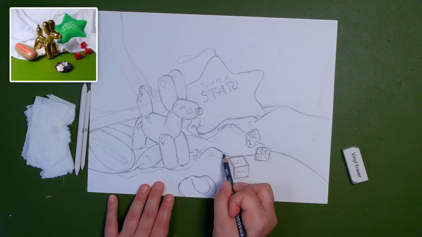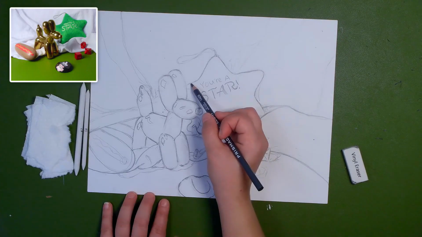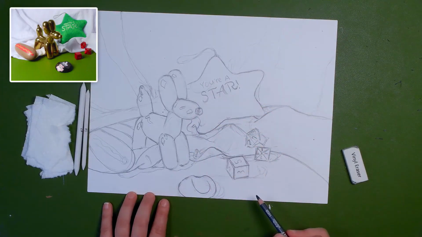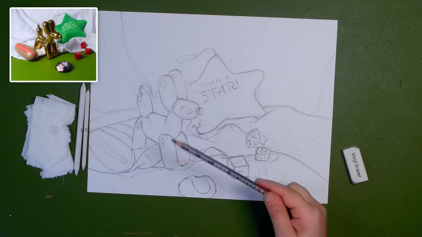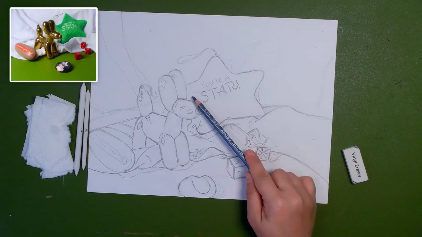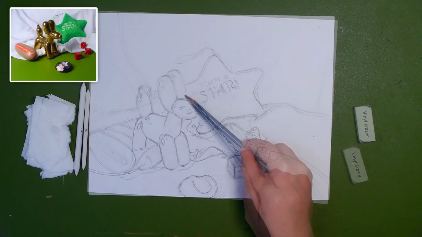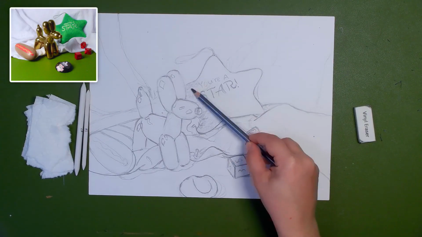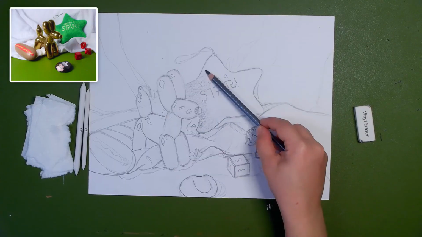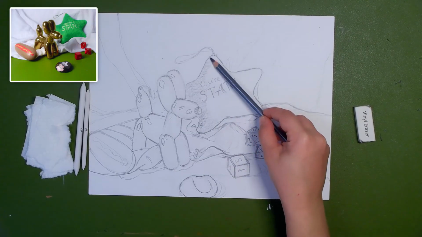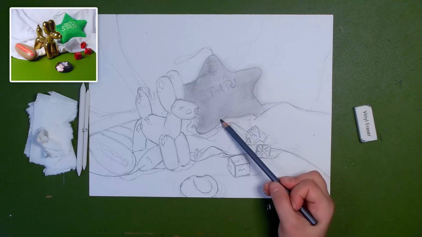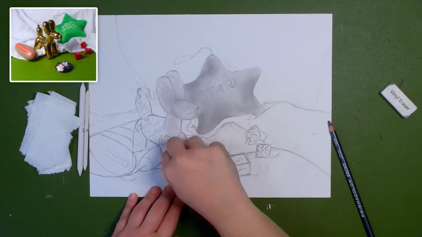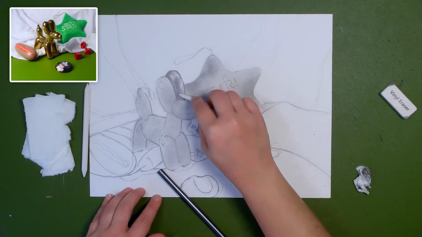Now, while I'm refining my lines, I'm starting to notice where my light and shadows are, where my highlights are, where my shadows fall, where the darkest values collect, my midtones. I want to start identifying and marking where these areas are so I'm prepared before I start adding my values.